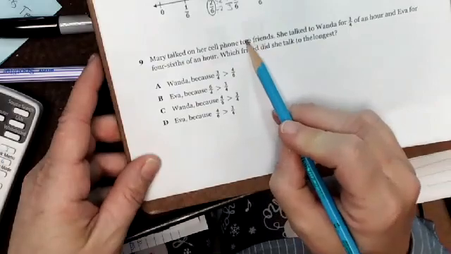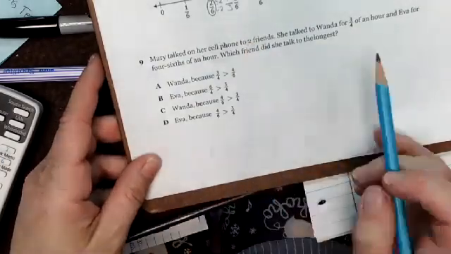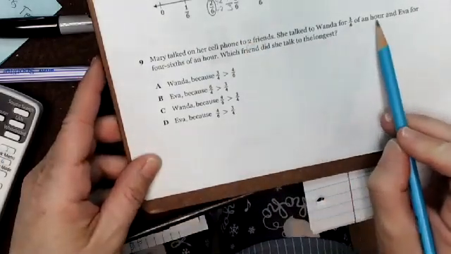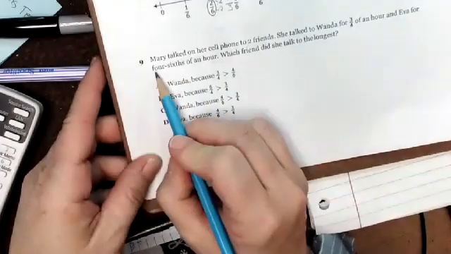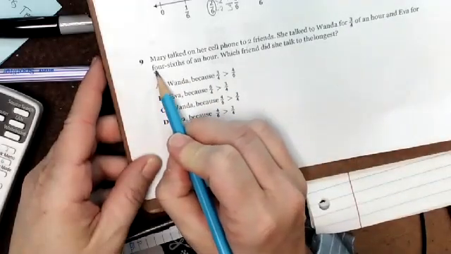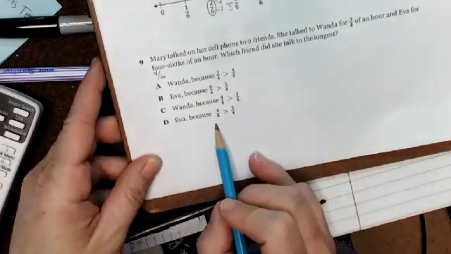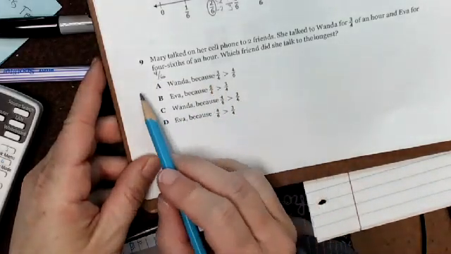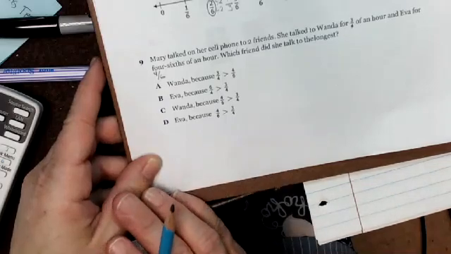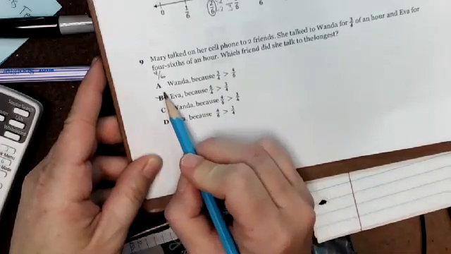Notice they threw this number 2 in here. Do we need that to solve the problem? No. She talked to Wanda for 3/4 of an hour and Eva for 4/6. So the first thing I do is write my fraction. Because then when I look down here, what one can I automatically cross out because it does not have the correct fraction? A, B, C, 6/4 right here on B.